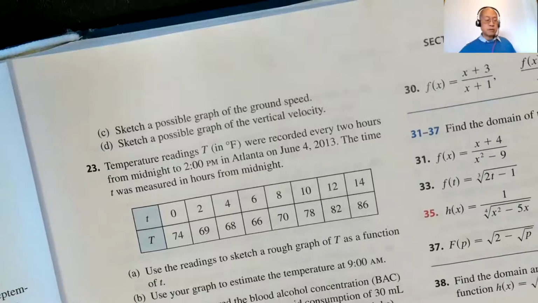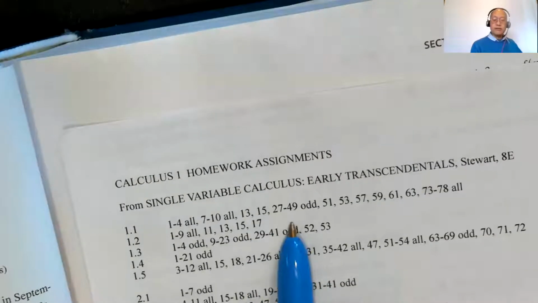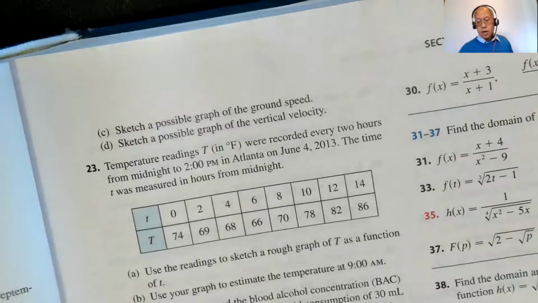Okay, next problems I want to look at. Next set of problems. 27 to 49. Those kind of problems.